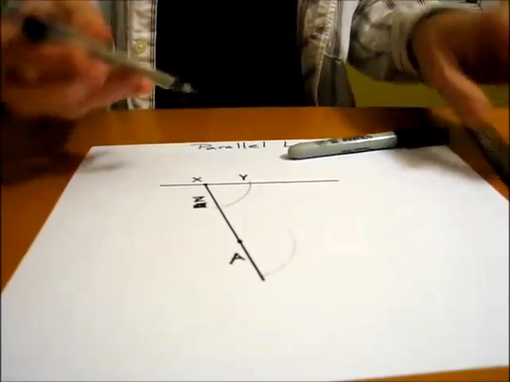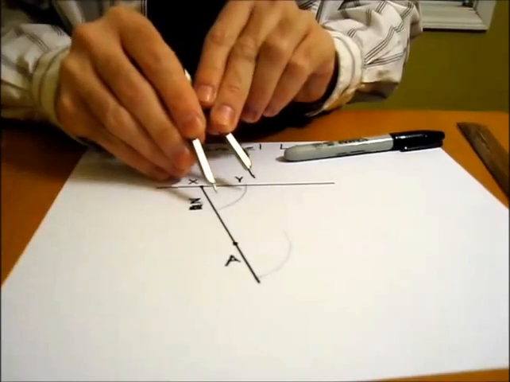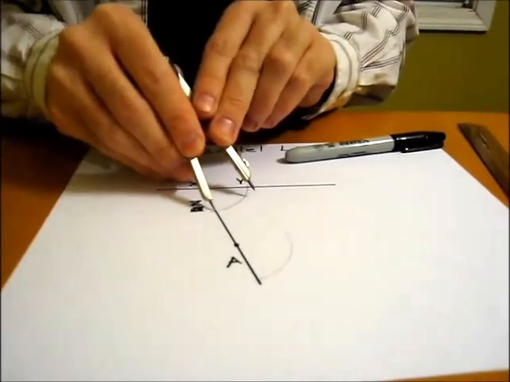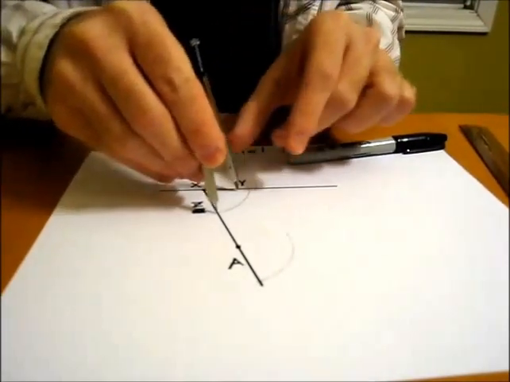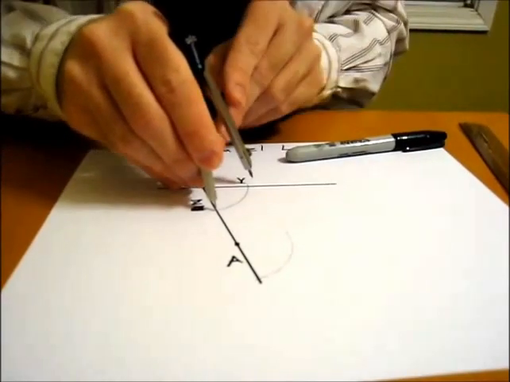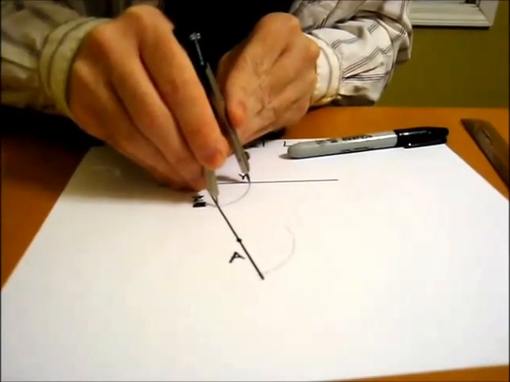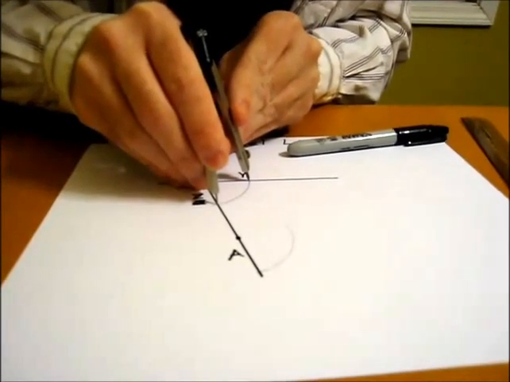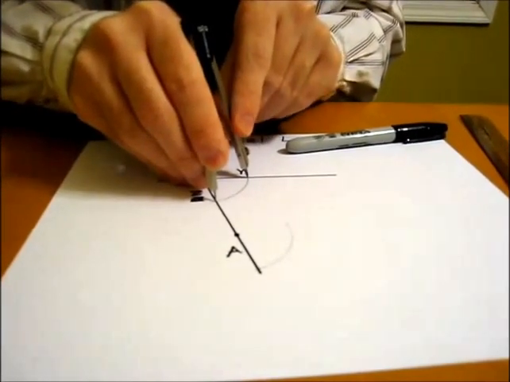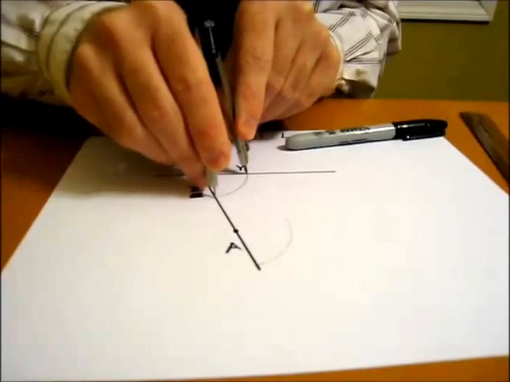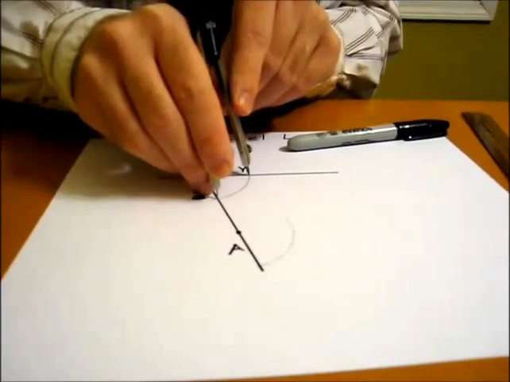We're going to take our point, put it on one of these intersections, we'll put it on the Z. And we're going to stretch out the other part of the compass until it hits right at the other intersection point between the arc and the first line we had. Okay? So that's how we set the measure for that.